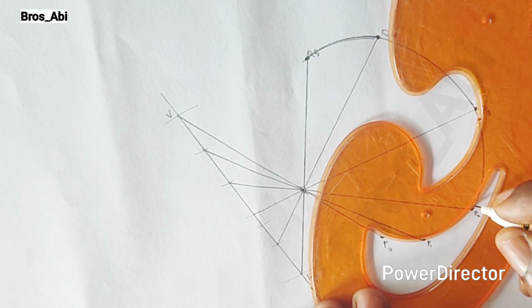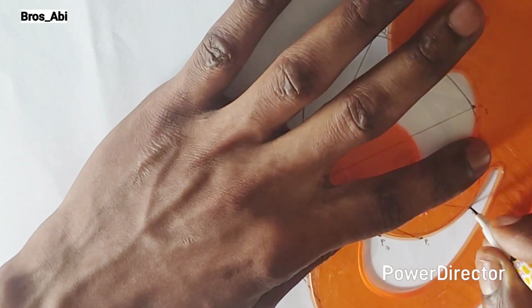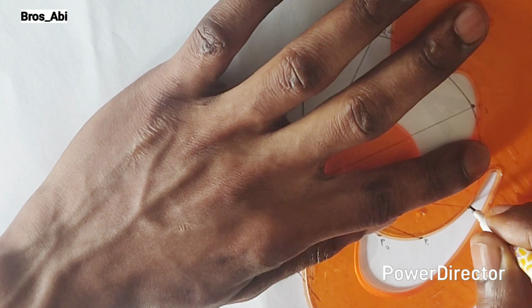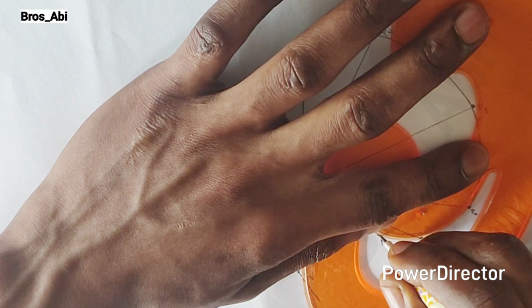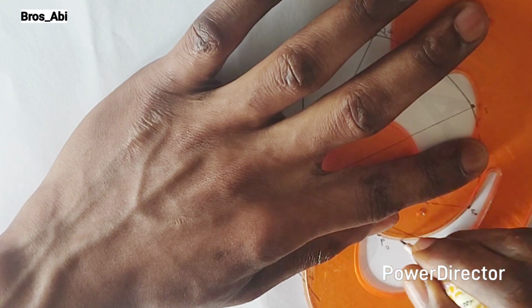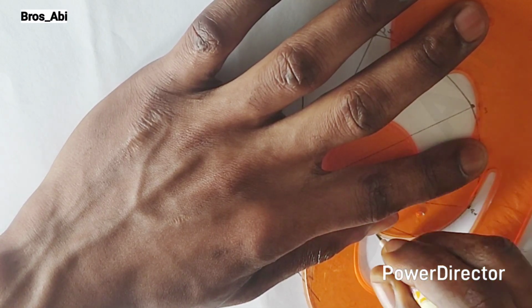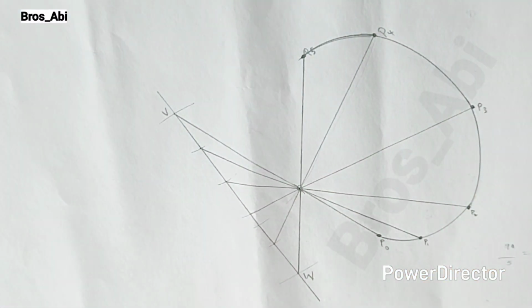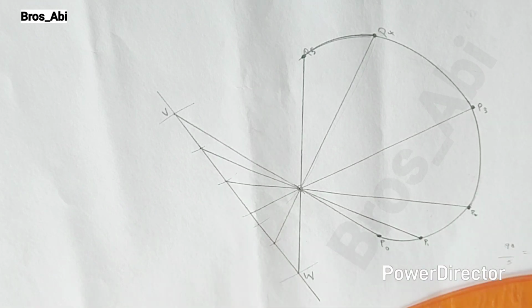Here we go. Here is a perfect one. Beautiful. Mind you, see that you have a double line.